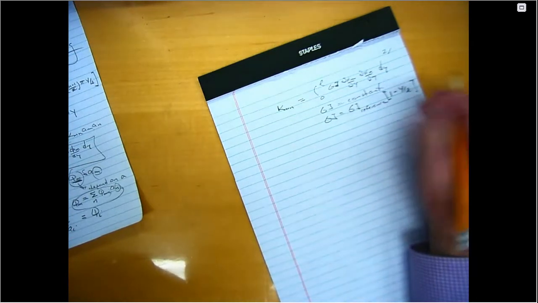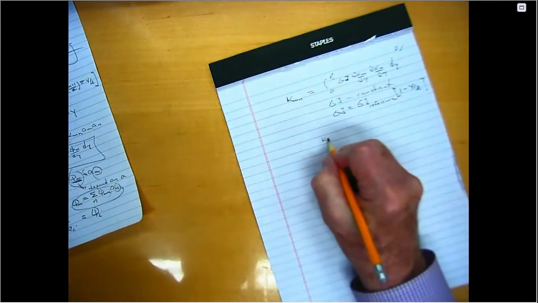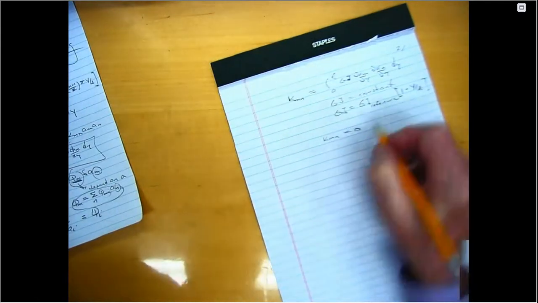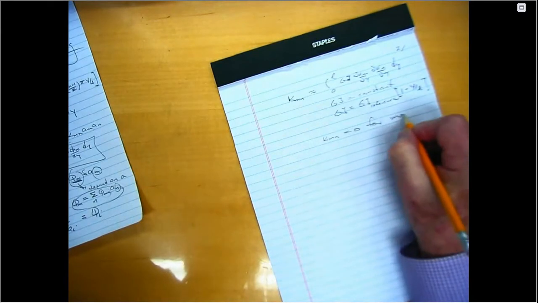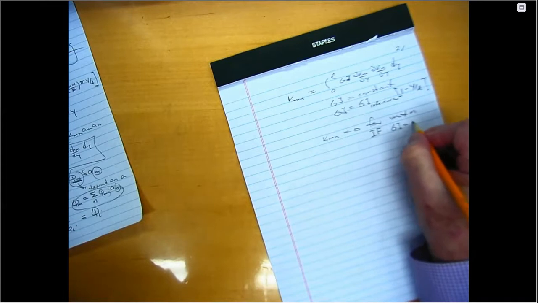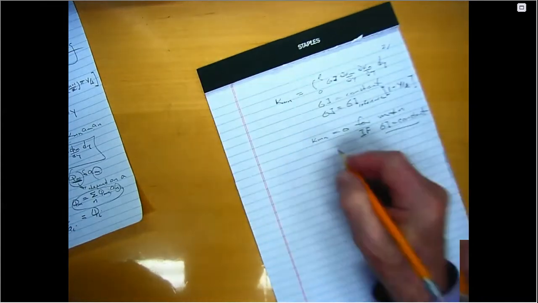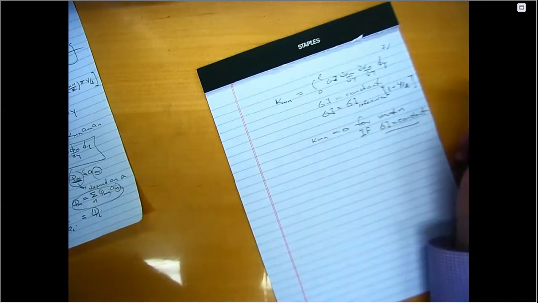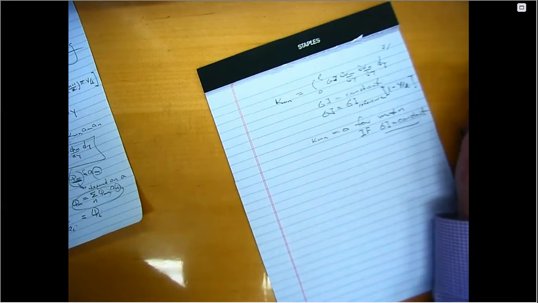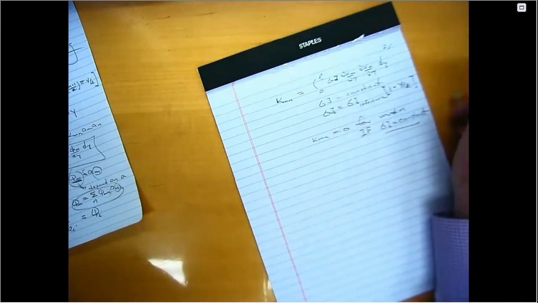It will turn out, because I have given you some very nice functions, K sub Mn will be 0 for M not equal to N if GJ is equal to a constant. This is a property which is beloved by those of us who do this sort of thing for a living. It's called orthogonality. Okay? There's an orthogonality of these modes with respect to their contribution to K sub Mn.